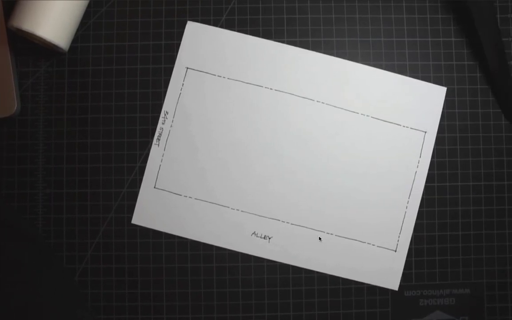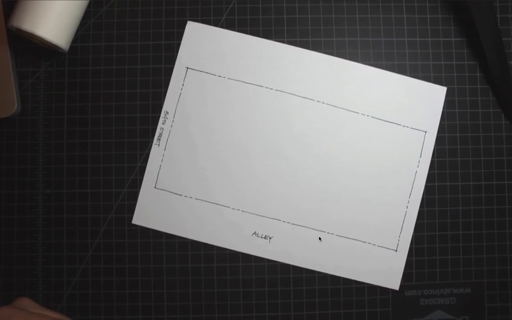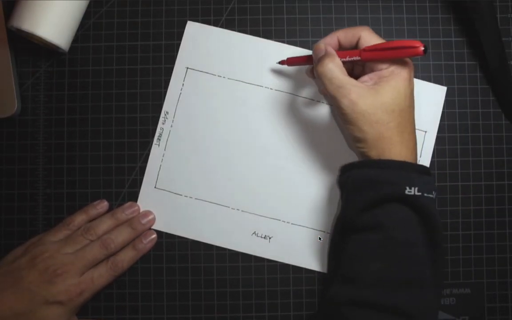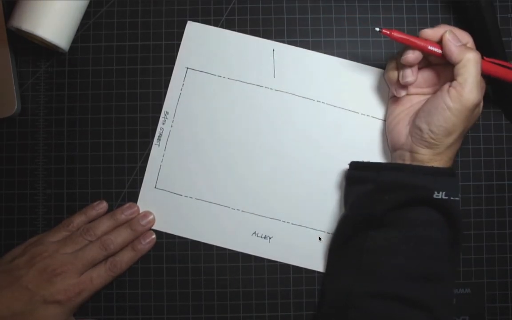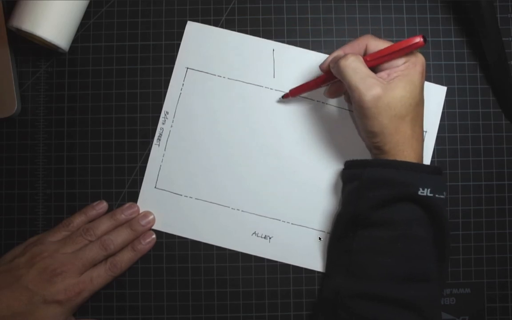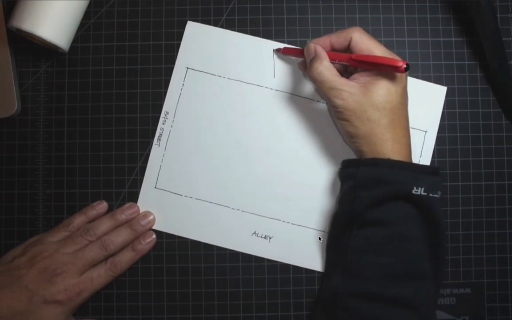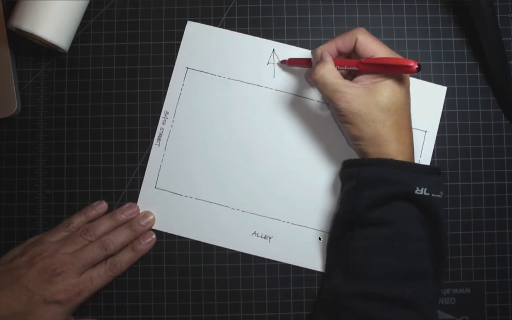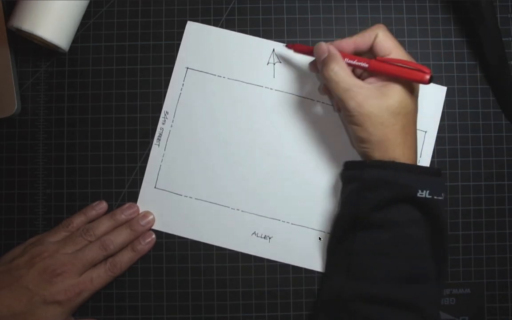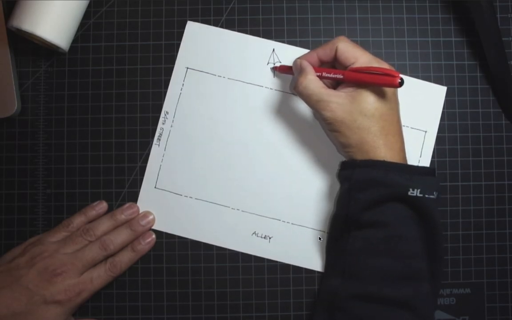Once you have that at an estimated angle, then the vertical direction, because I have grids on my paper going up and down, this vertical direction is what we call true north.